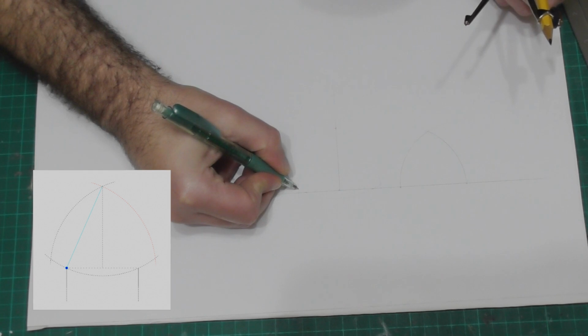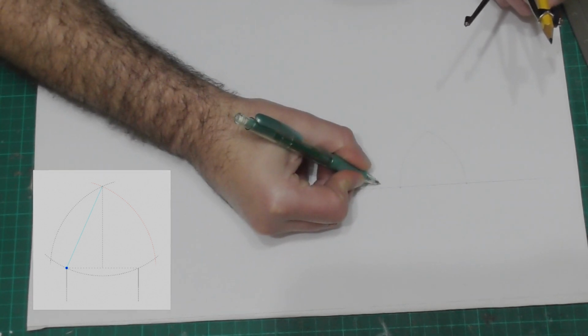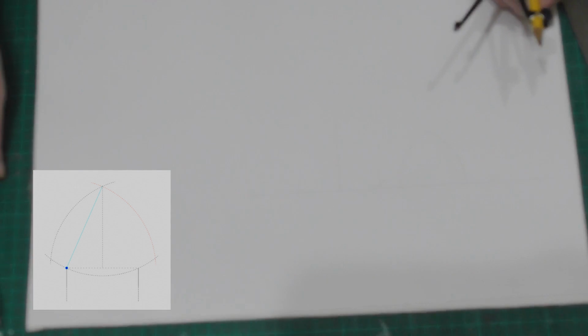These intersections give us a new center for the arc, and we can use this to draw out the arch, still using the same radius.